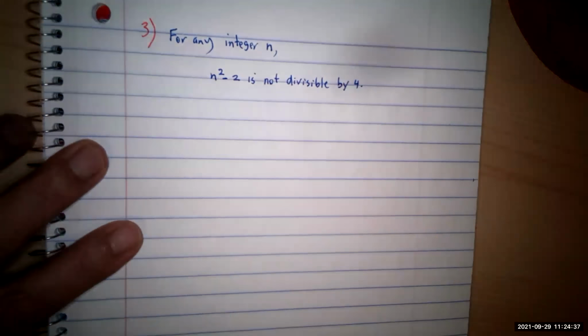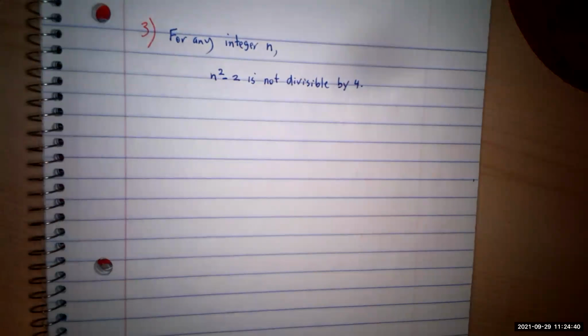And you have these different formats. And there is one point regarding this problem that we can use in a more general form. Okay, I explained that one too for you. So for any integer n, we want to prove that n squared minus 2 is not divisible by 4.